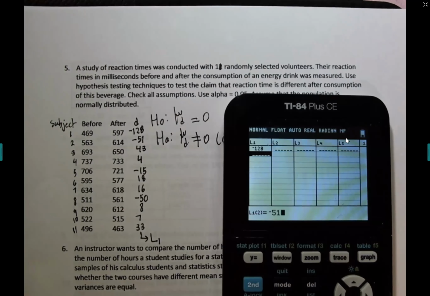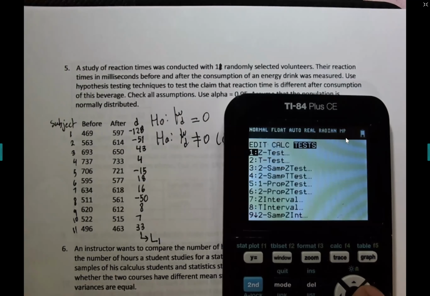Negative 51. 43. So I have positive and negative. Let's see what's going to turn out. Negative 15. 18. 16. Negative 50. 8. 7. 33. And you go to stat, tests, t-test.